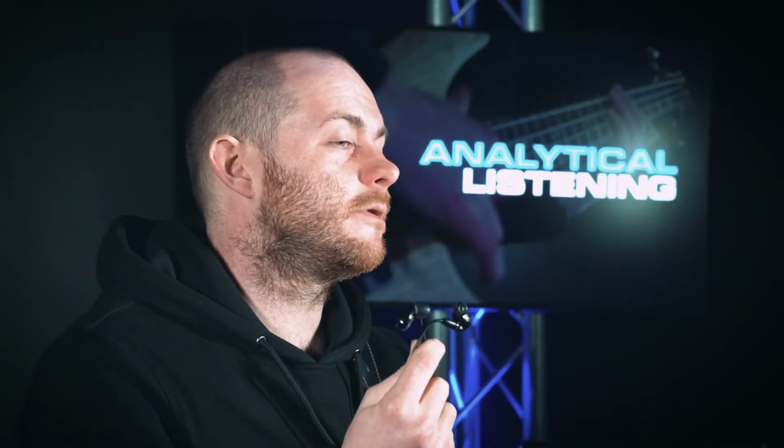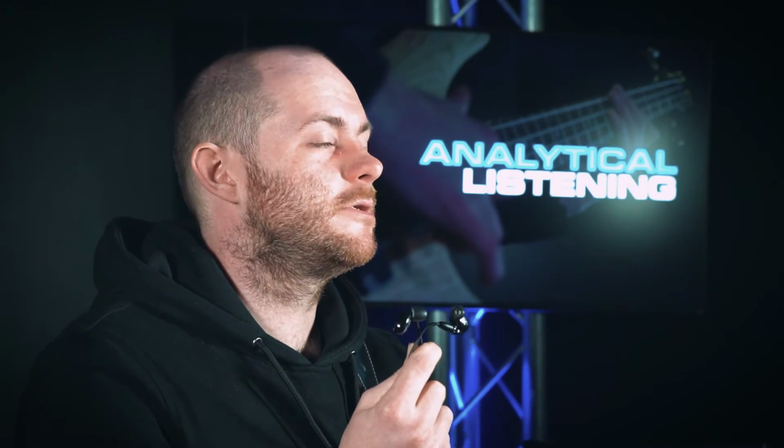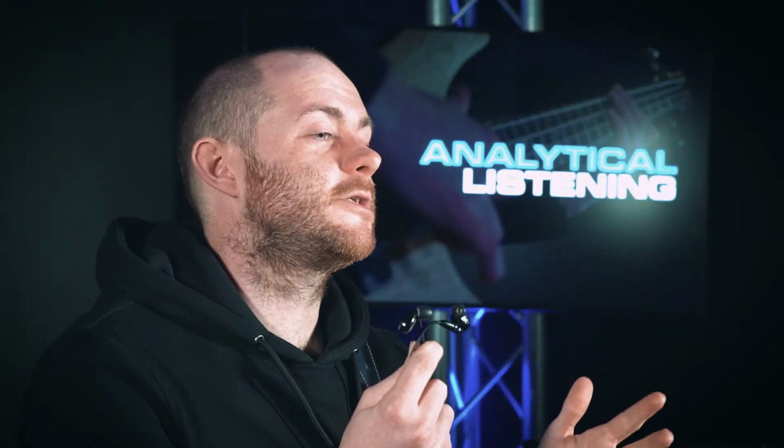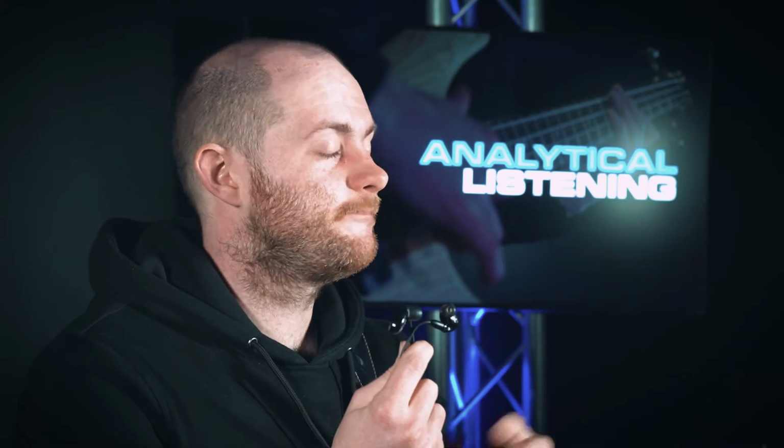You can get cheaper ones and more expensive ones, and it's something that you might want to look into. Definitely check out how many drivers are inside, because you can get 2, 3, 4, you can literally get loads, and the higher the number of drivers, the more clarity you get in terms of sound. So you want to check out how many drivers are in the headphone and the in-ear monitor before you buy them.